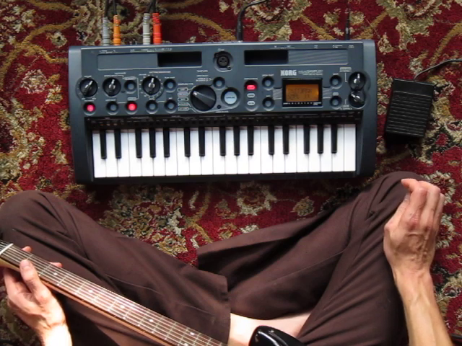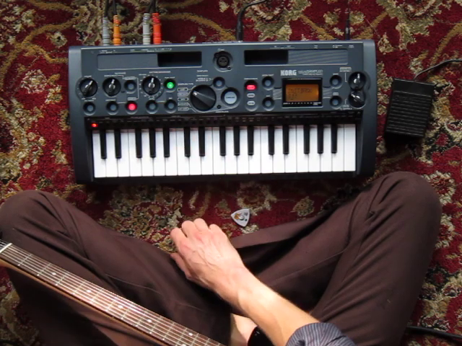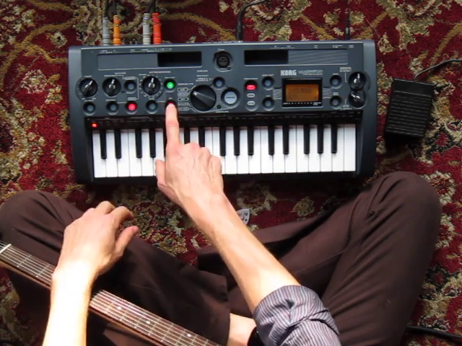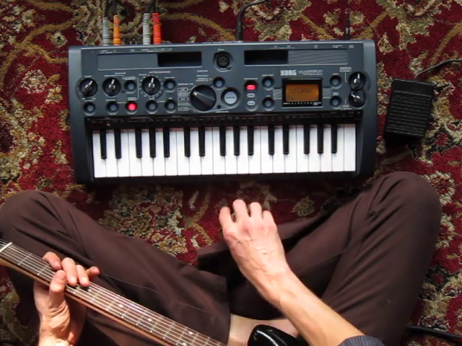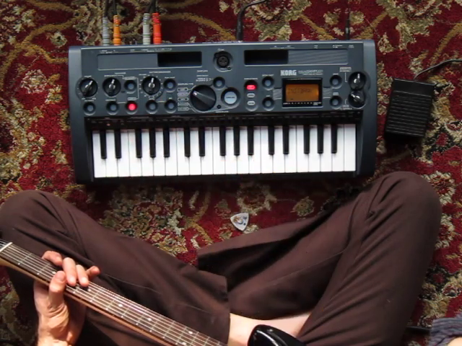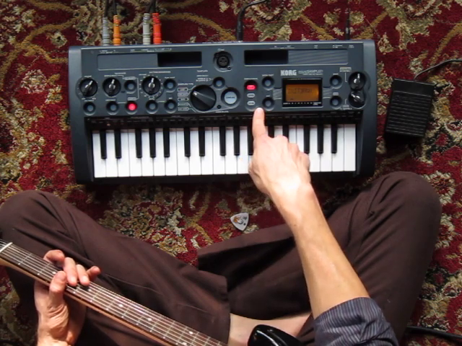Well, let's go ahead and take a look at how you do that. So, I'm going to get my pattern going. We're going to enter record mode in the pattern sequencer. Now, what we want to do is record a note that is just slightly shorter than the total length of the pattern that we're dealing with. So I'm using a 2-bar pattern right now.